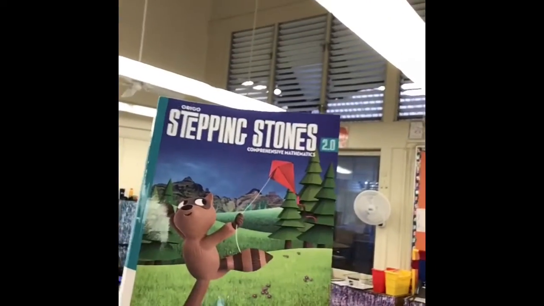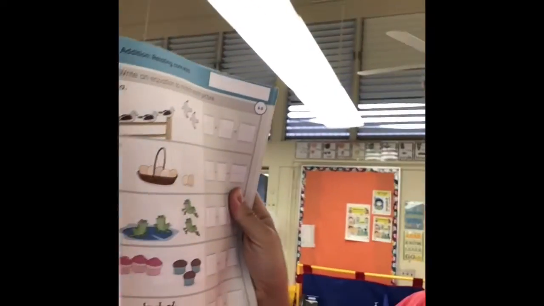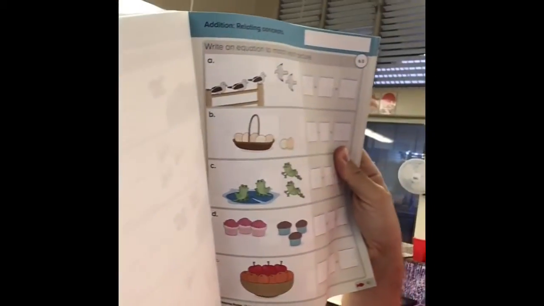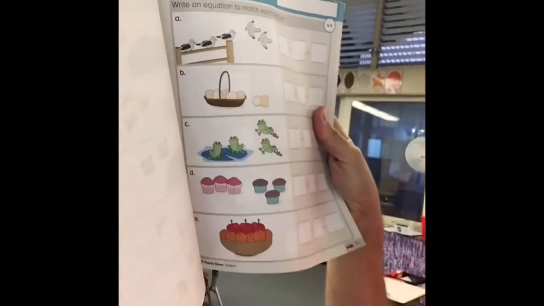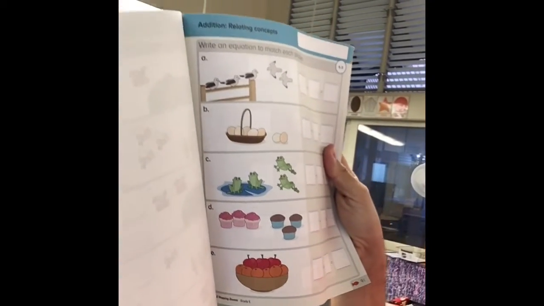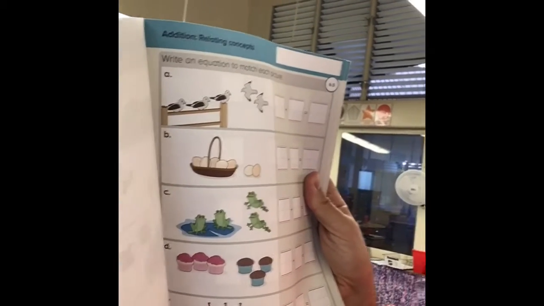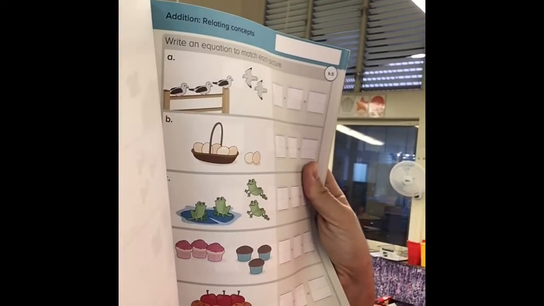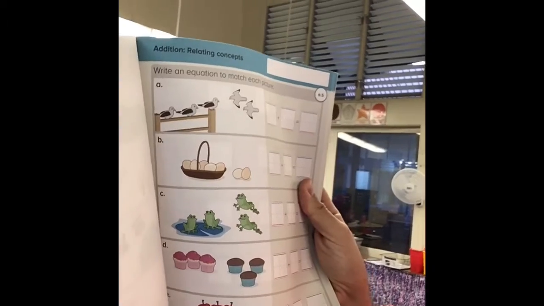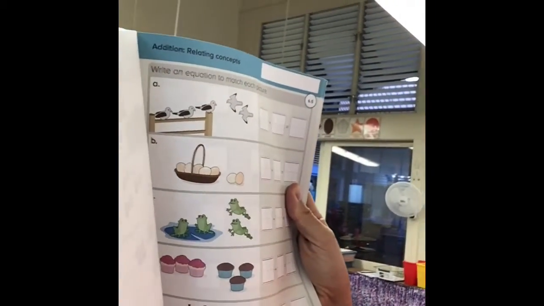The lesson itself is called Addition Relating Concepts. It's out of your Stepping Stones student journal. It looks a lot like the last page that we've been working on. There's just different things on it. It's page 91 down on the corner, and it says Addition Relating Concepts, and we got some pictures of some birds hanging out in the air and on the fence. I hope you're already kind of looking at it and thinking, ooh, I know what kind of addition problems I can put for those. How many birds are there all together? That's what you're going to be working with.